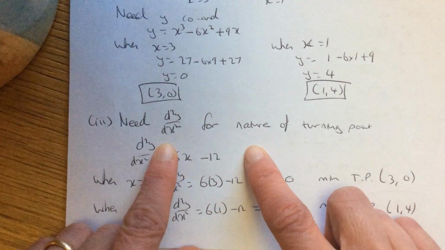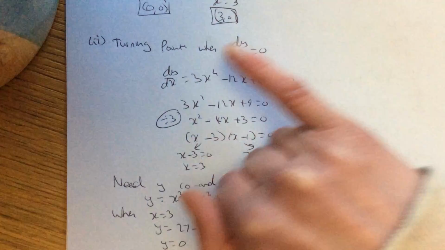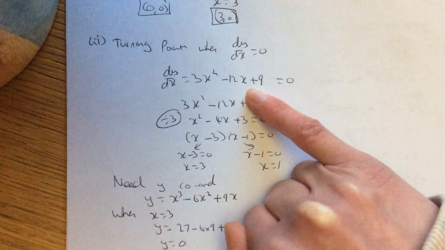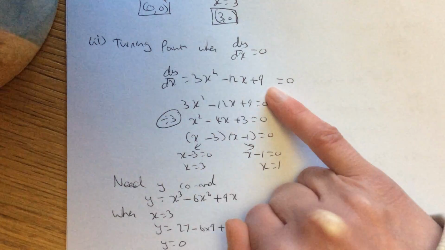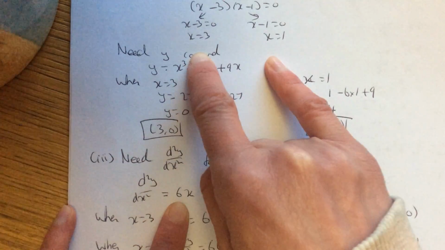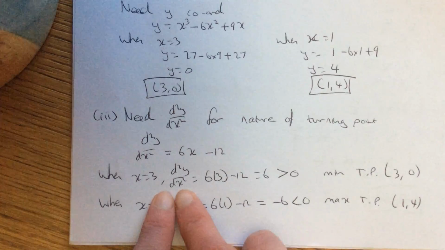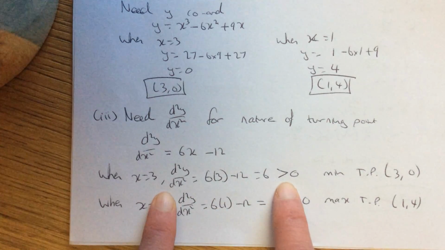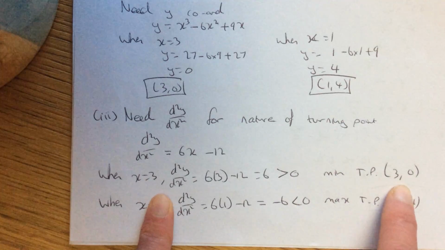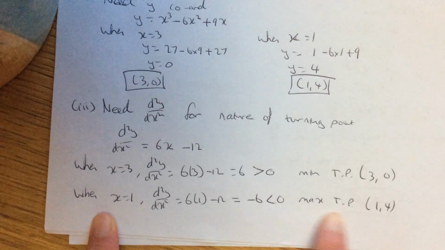You then need the nature, so you've got to differentiate again. If you go back up and make sure your work is clearly laid out, so you can find where dy by dx is. So dy by dx is up there. Differentiate that again, you get 6x minus 12. You've got your 2 x values, so take each in turn. Stick in 3, stick in 1. When you put in 3, it's a positive number, which means the minimum turning point. When you put in 1, it's a negative, which means it's a maximum turning point.